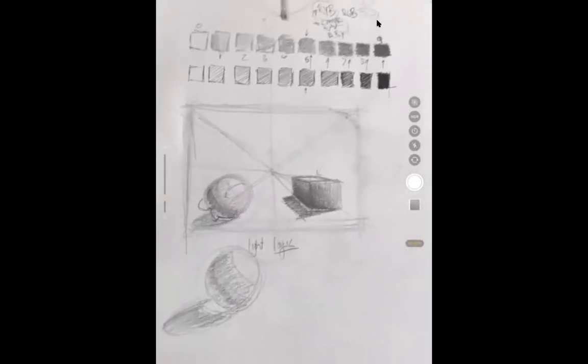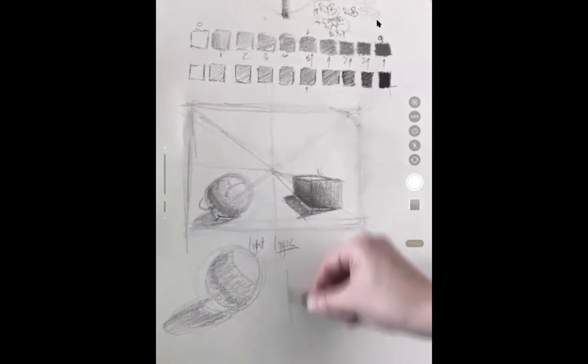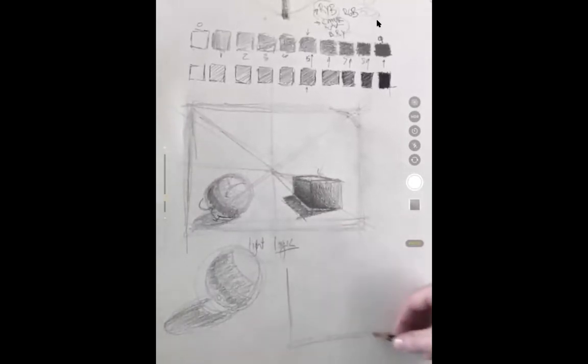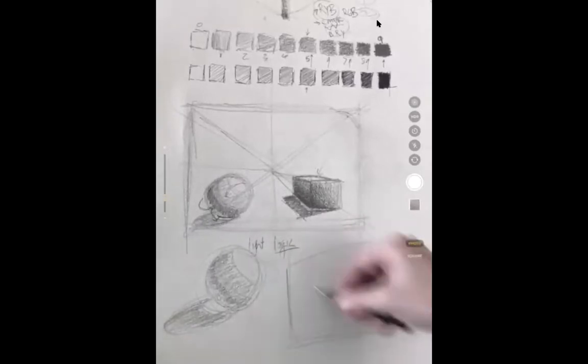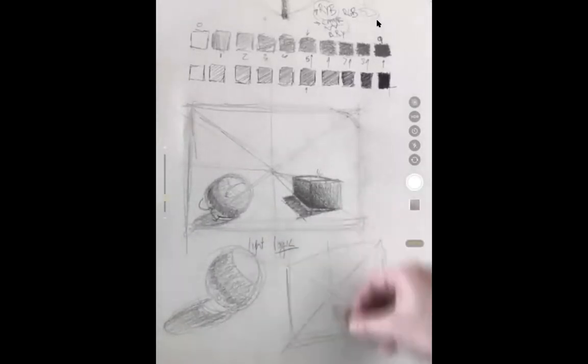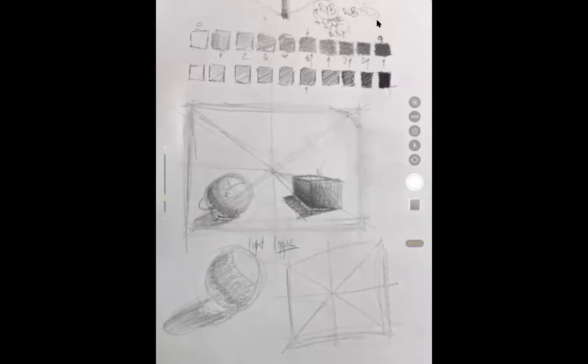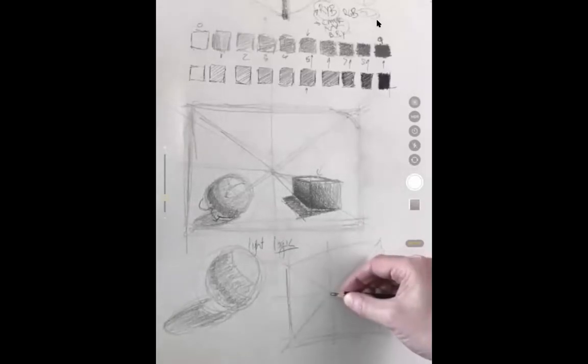So let's go ahead and down here, draw another boundary box somewhere else on your paper, or grab another piece of paper. Find the center. Find the vanishing point.